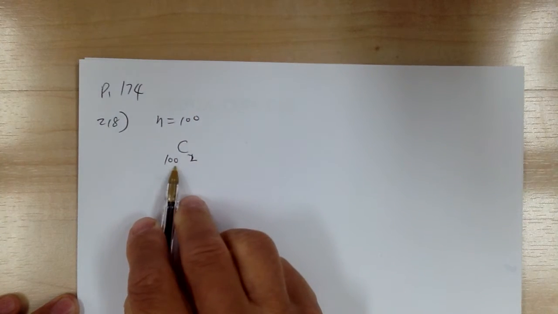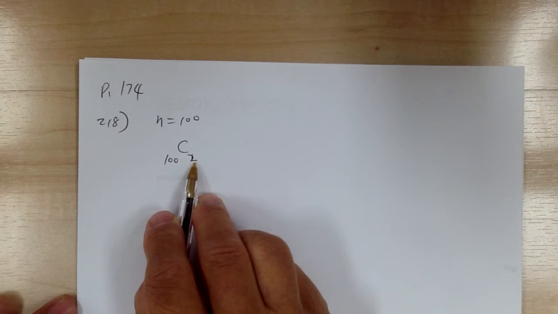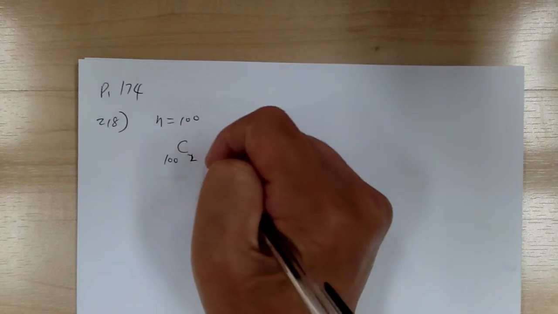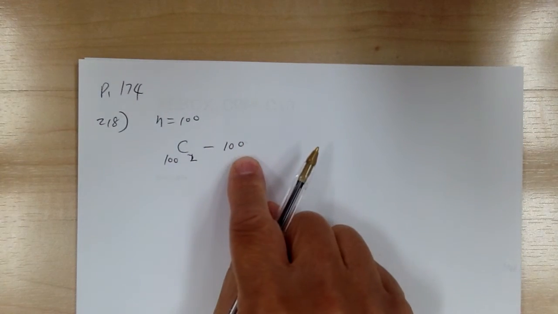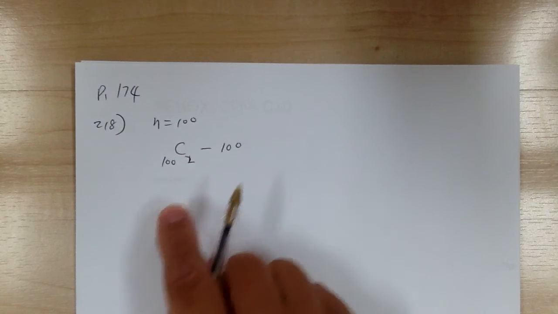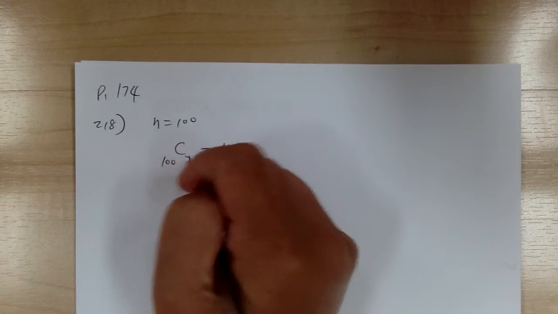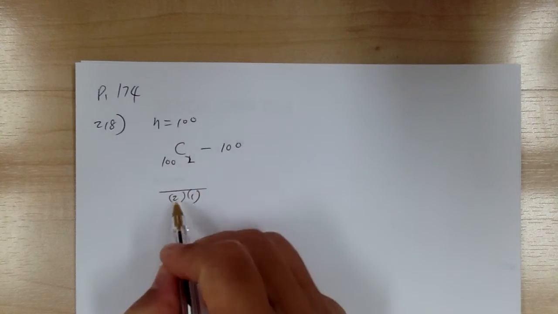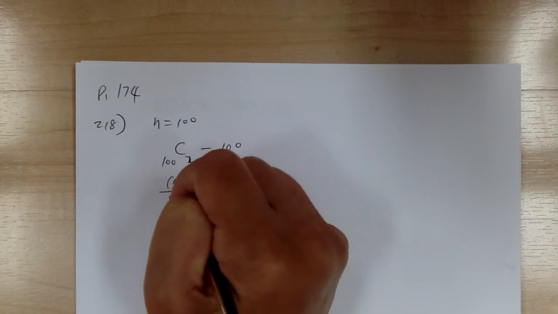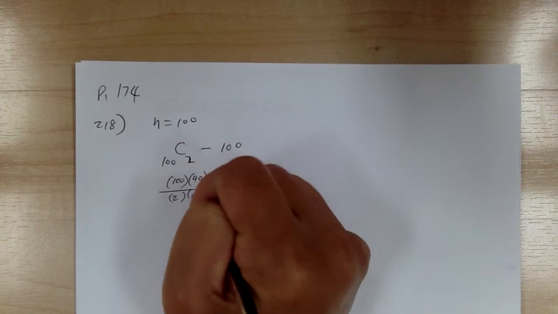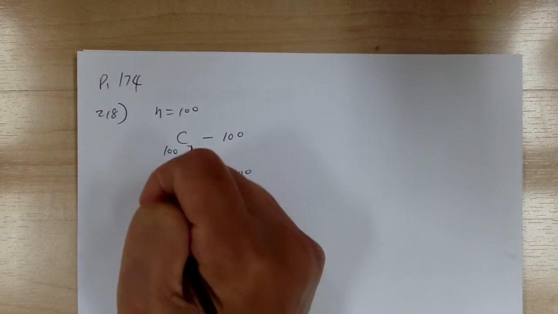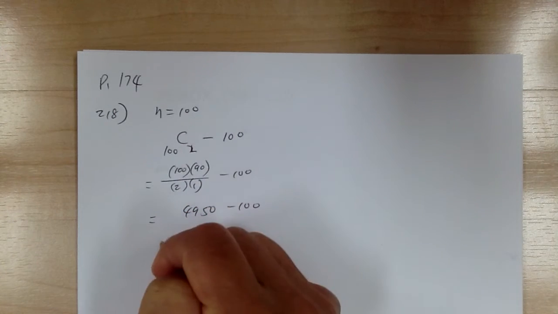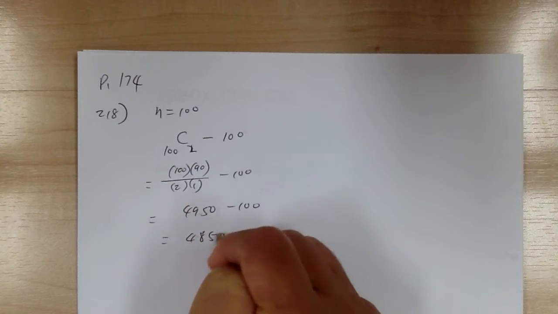Again, there are 100 vertices, and you take any 2 vertices to make a segment. So this will give you the total number of segments. Then you have to minus 100 of them because 100 of those segments would be sides. The way to do this is 2 factorial with 2 and 1, and since there are 2 numbers on the top, you get 2 numbers on the bottom. And so you're going to get 4950 minus 100. This will give you 4850.